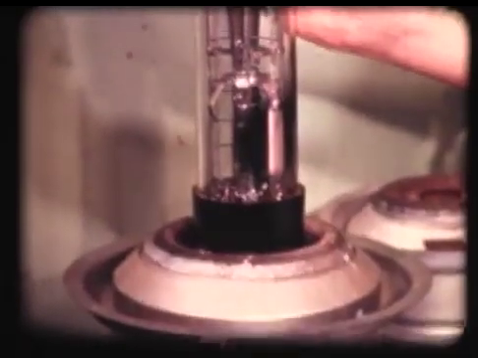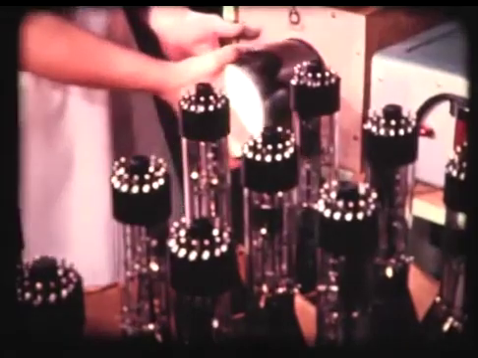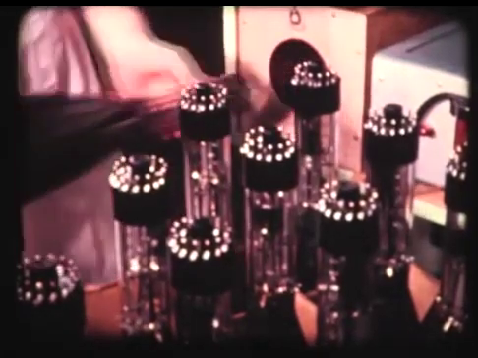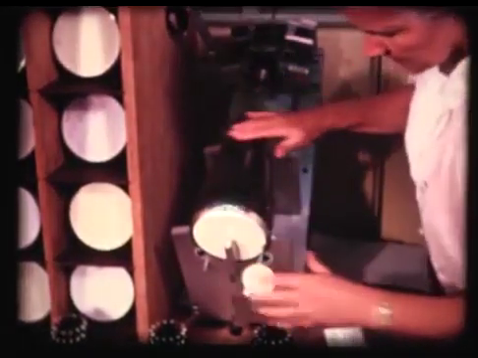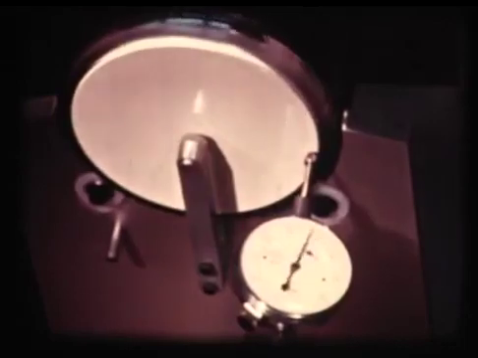The base is coated with cement and the leads are installed. The leads are trimmed and soldered. A heating unit cures the cement. Any residual magnetism is removed by passing the tube through a high alternating current field. The alignment of the faceplate is checked. The manufacturing process is finished.